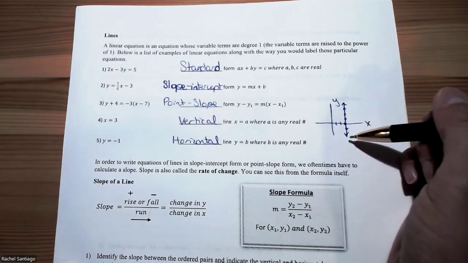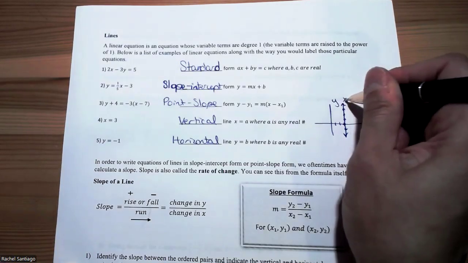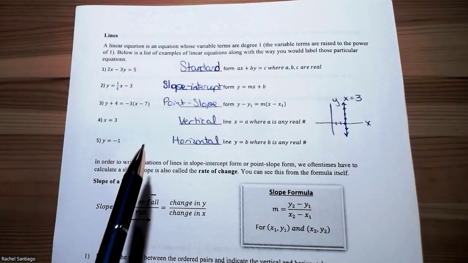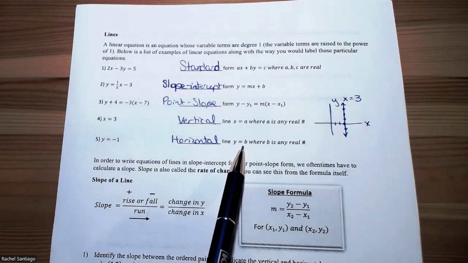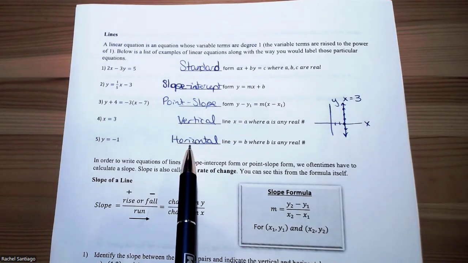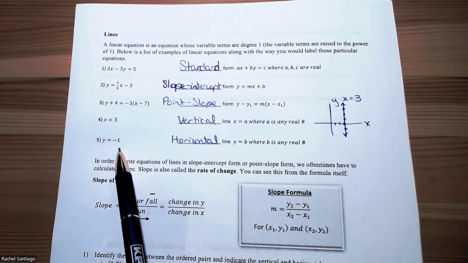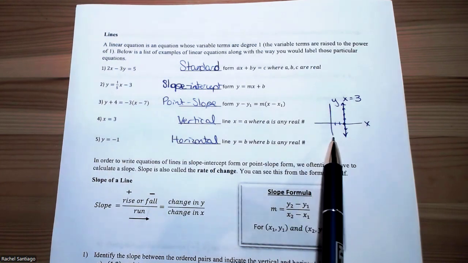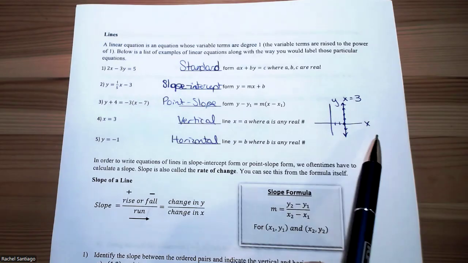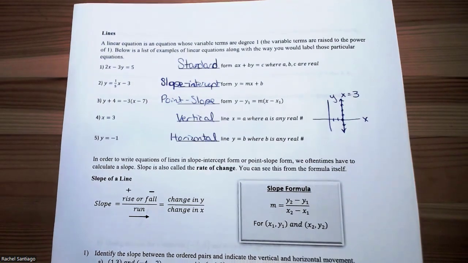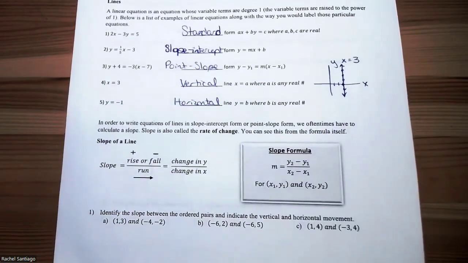So x is always 3, which lends itself to this idea that that must mean the equation of the line is x = 3. Similarly, we have the form y equals a constant, and that's going to be a horizontal line. So something like y = -1 will actually go through the y-axis, and it will represent that horizontal line. Okay, moving on, we want to next talk about slope.